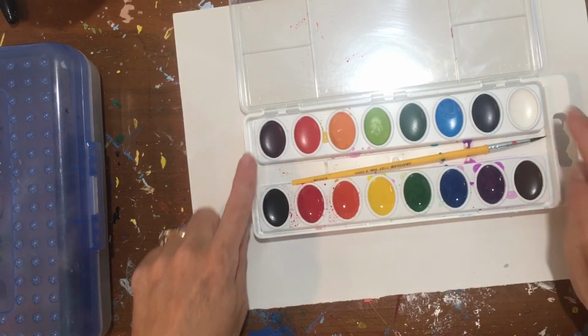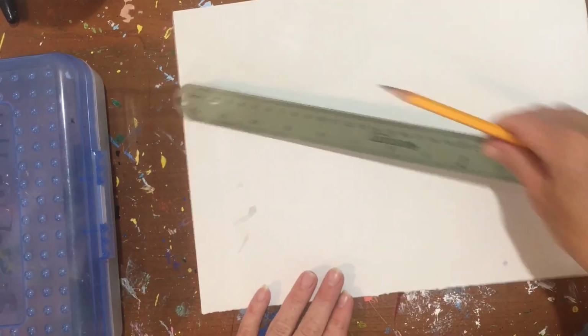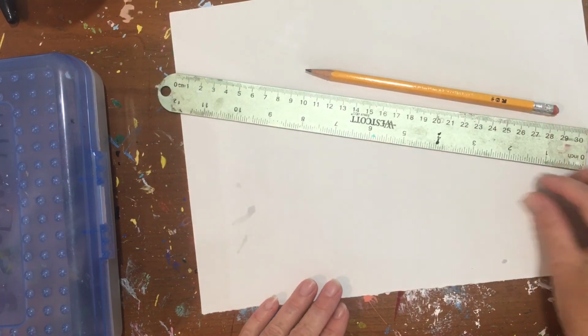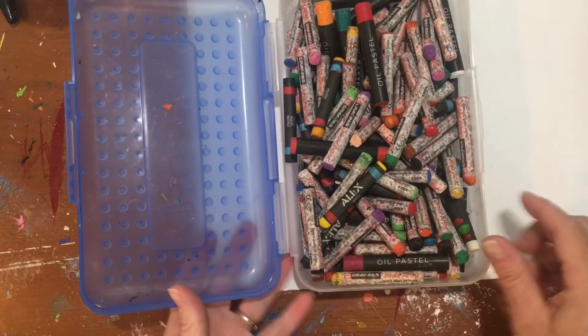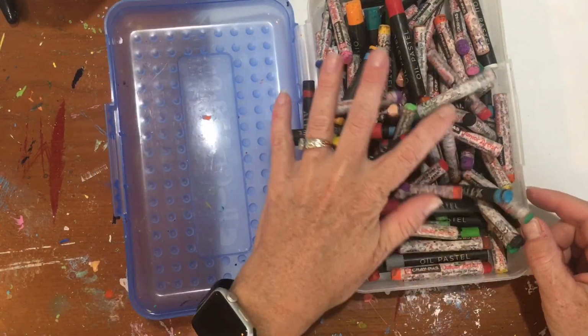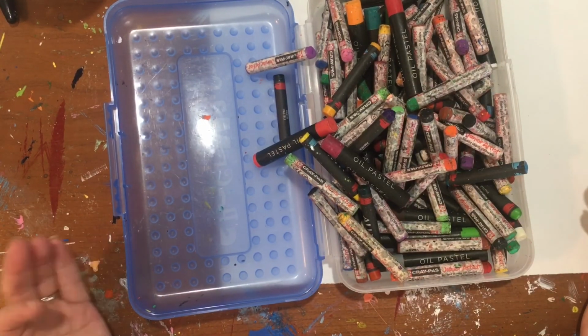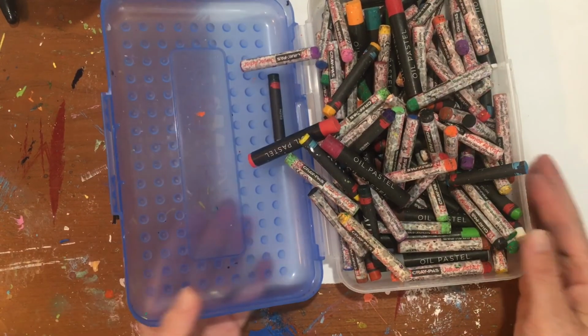I picked up a double tray at Walmart because that's all they had. And you will also be needing a pencil, a ruler, and oil pastels. I have several different brands of oil pastels here. It really doesn't matter what brand you use. They all work the same.